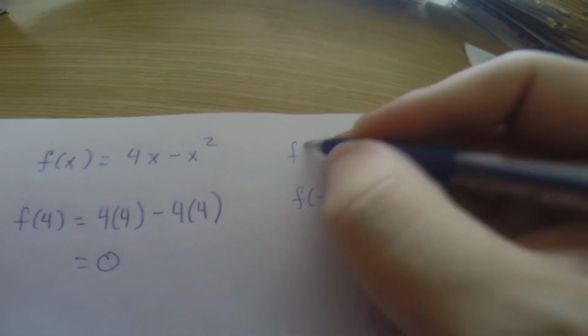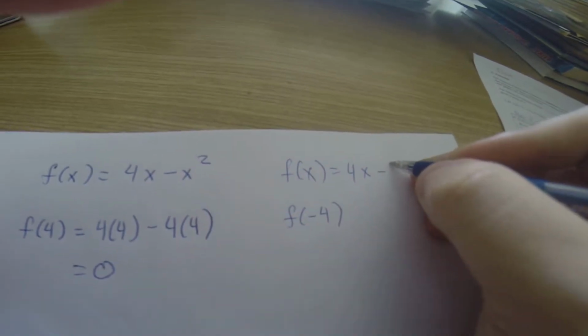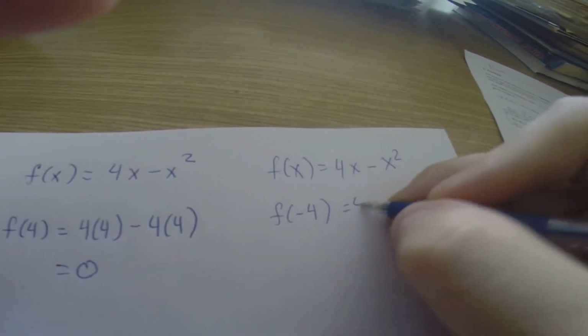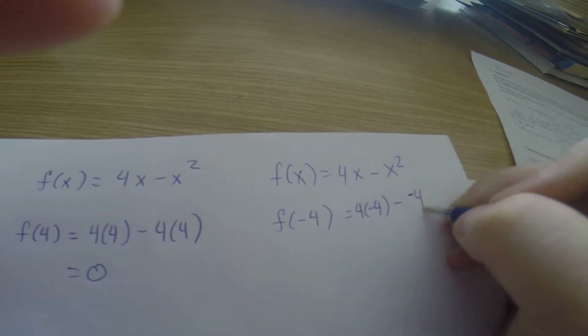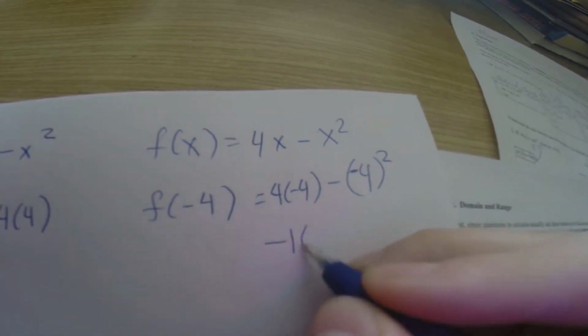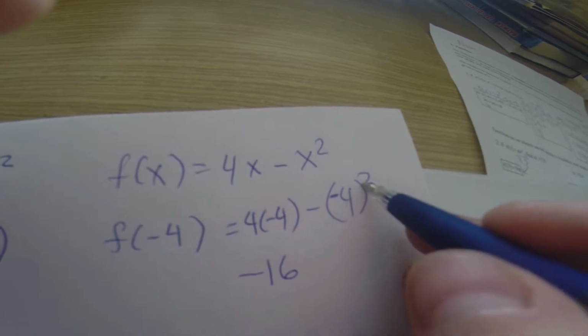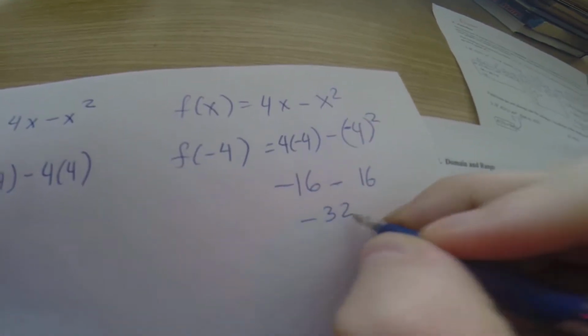I may even rewrite the function above just so that it's clear, and substitute. So notice I'm substituting in the values there. Okay, so 4 times negative 4 is negative 16. Negative 4 squared is 16. So this is negative 32.